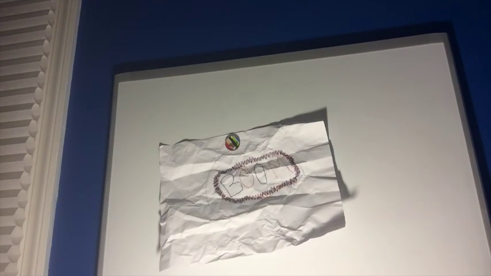It's going to initiate p53. Boom! It's going to explode. It's going to pop. It's going to self-destruct.